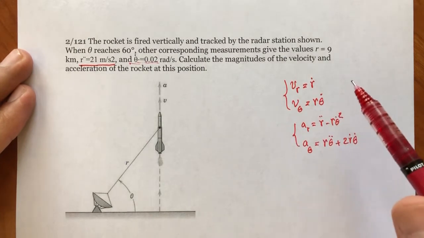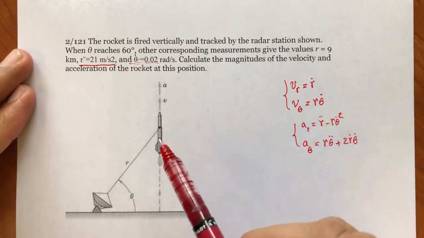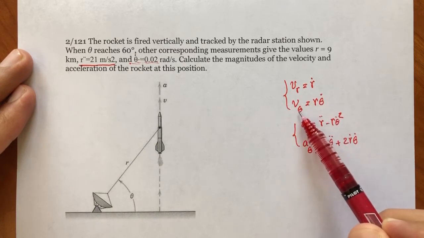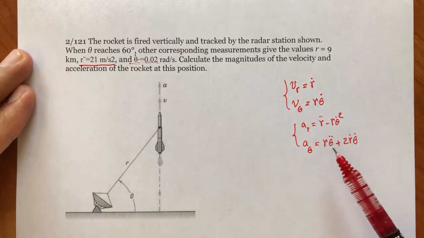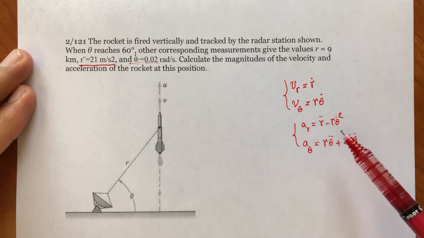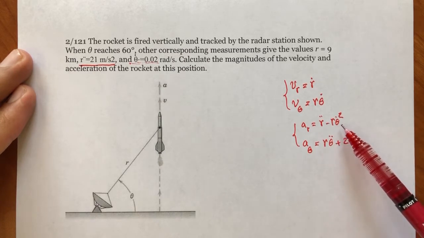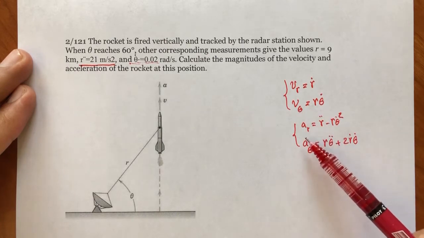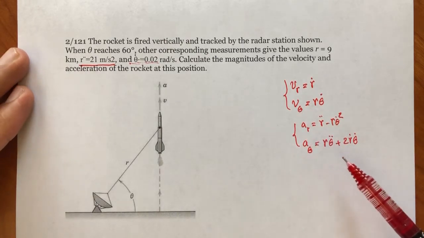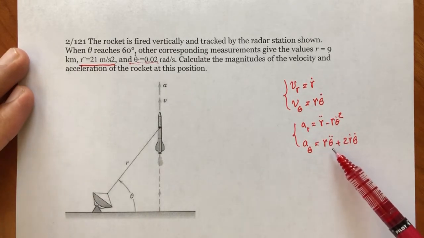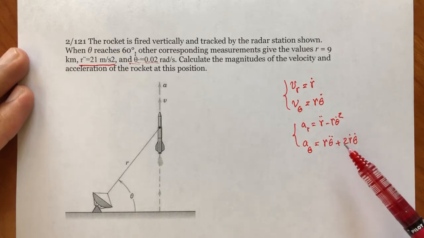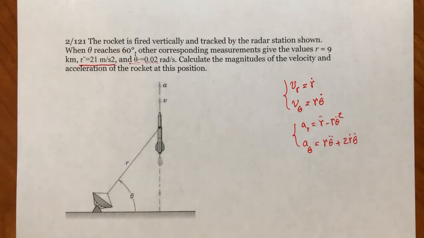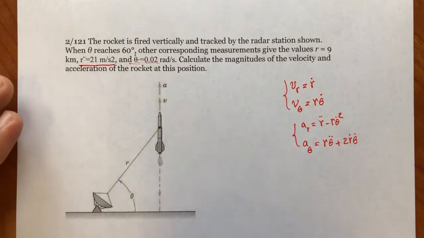So what I have here, I have R and theta dot. So I know V theta, but I don't know VR. And also I have R double dot and theta dot. So I know AR. I know V in the theta direction, acceleration in the R direction. But I don't know A theta because I don't know theta double dot. And I don't know VR because I don't know R dot.